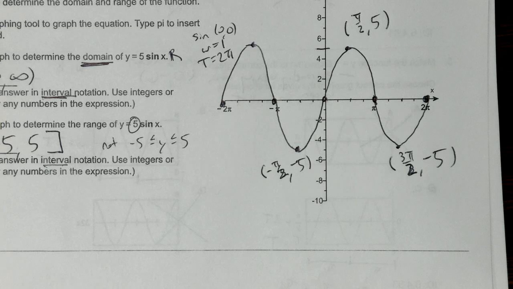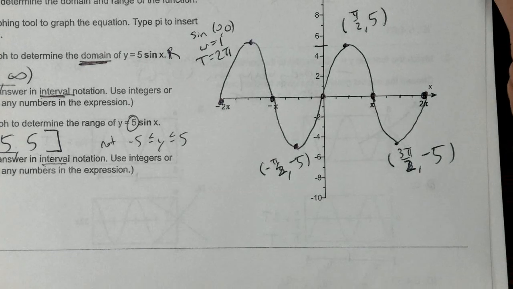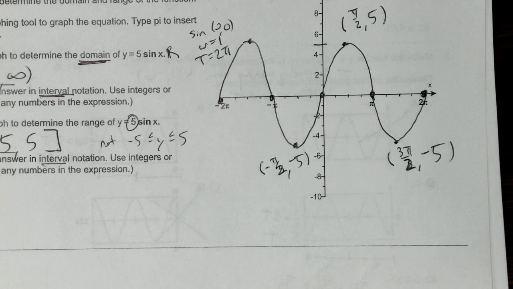Any questions about this one? All right.